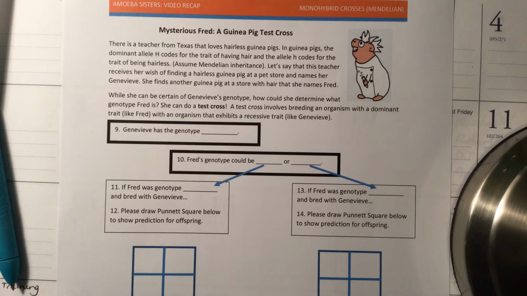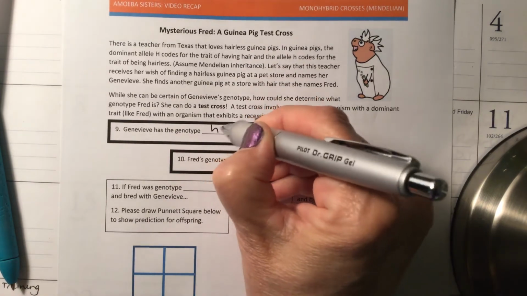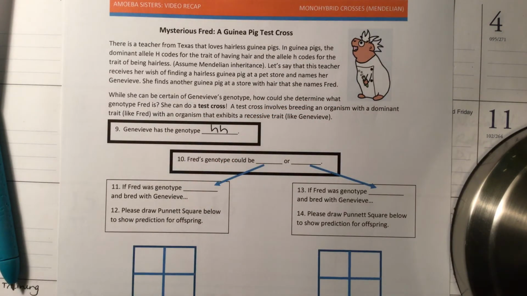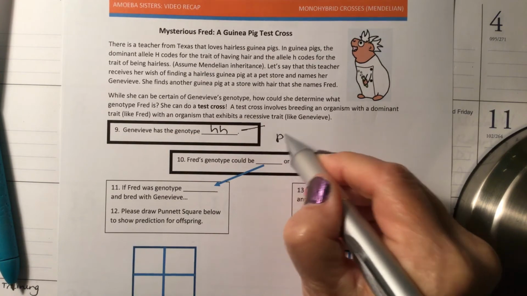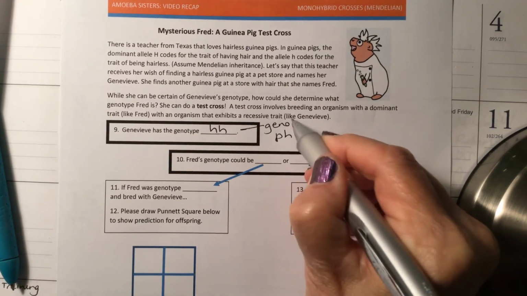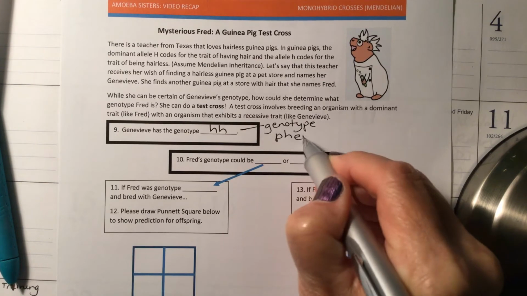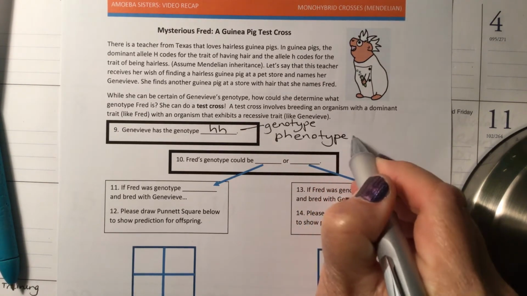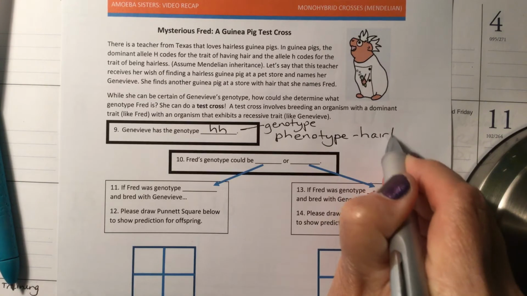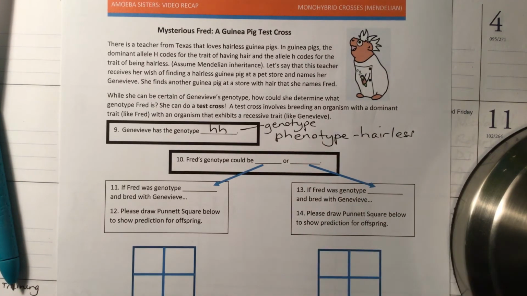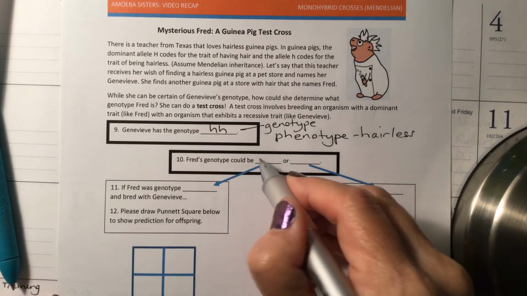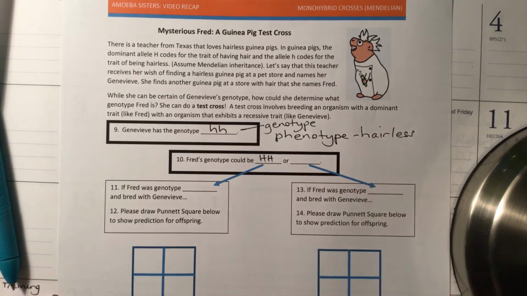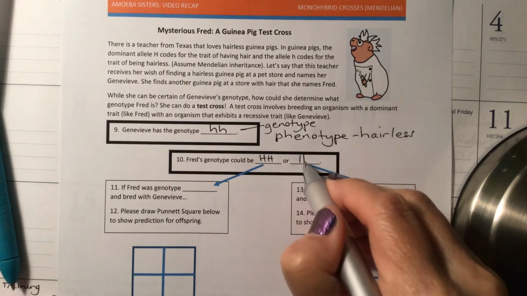She buys a hairless guinea pig at a pet store and buys another guinea pig at a store, and she names him Fred. So we've got Genevieve and Fred. We know Genevieve is little h, little h. That's what she has to be in order for her to be hairless. That's the genotype; the phenotype is hairless. We know Fred has hair. Fred could be homozygous, or he could be heterozygous.